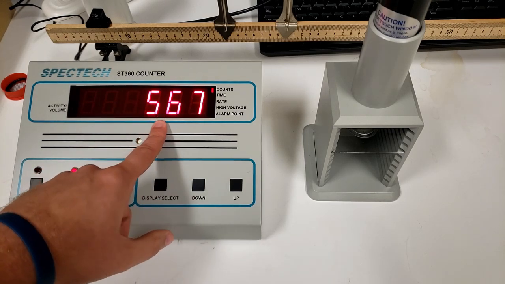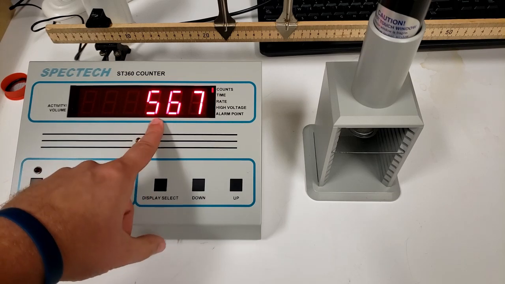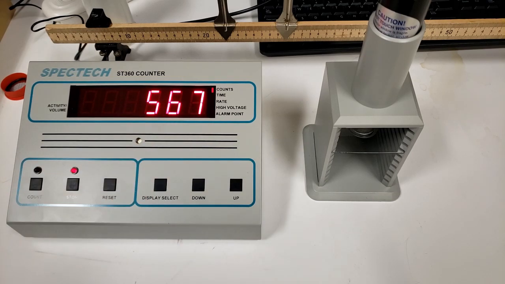This will be included on your data sheet for the attenuation data, but it'll be the same number no matter which part of the lab that we're doing. This will be the same background for all 3 parts.